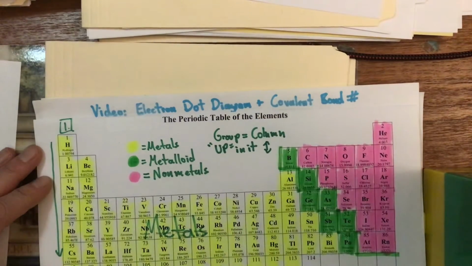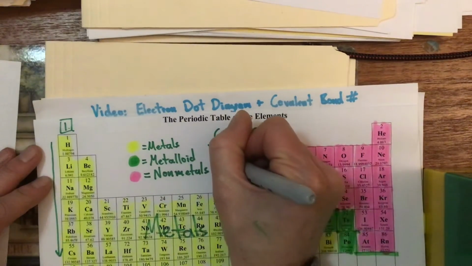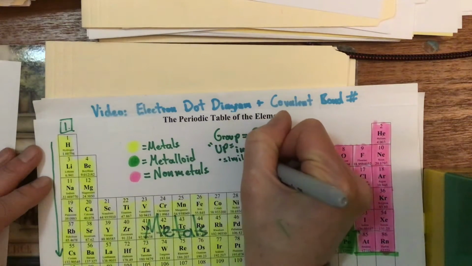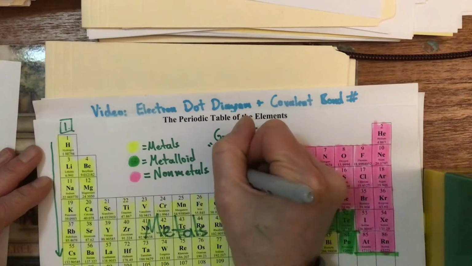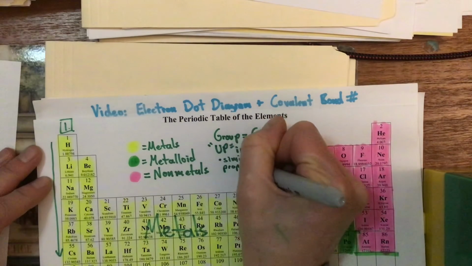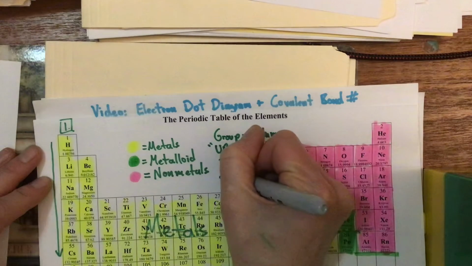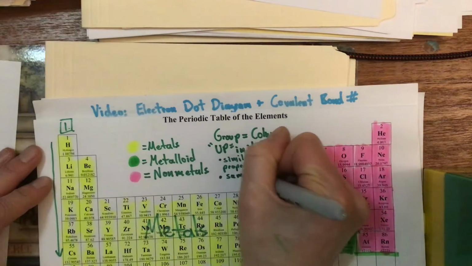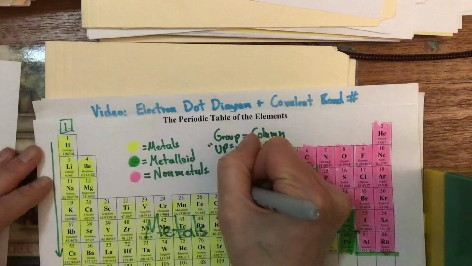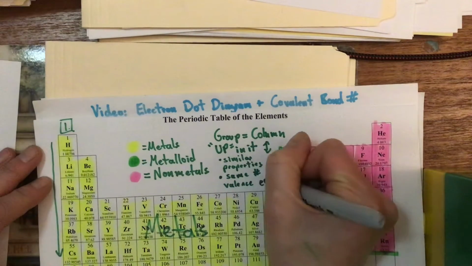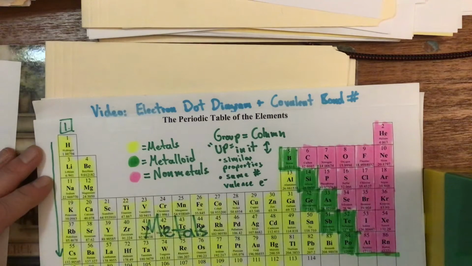All right, elements in the same group have similar properties. And very important for us, they have the same number of valence electrons. So same number, valence, and E minus means electron, okay?